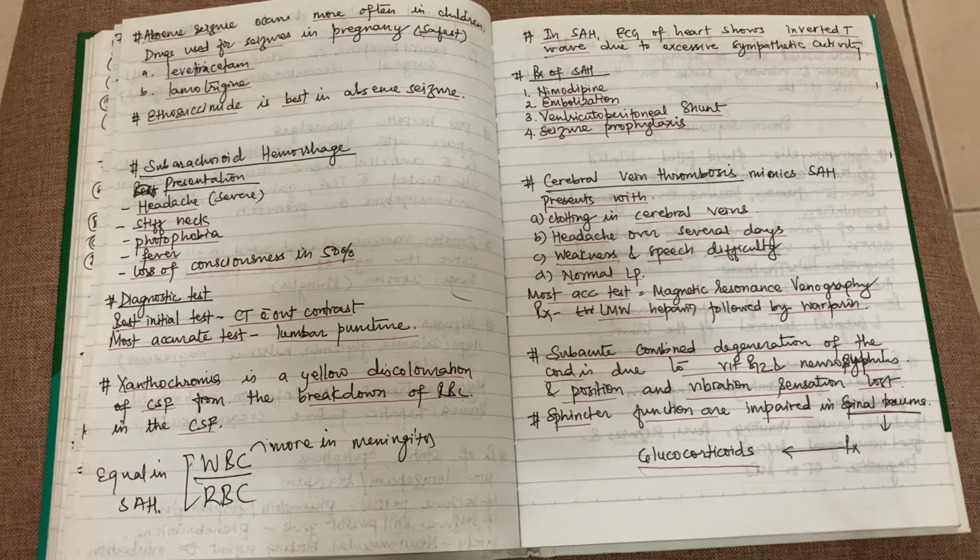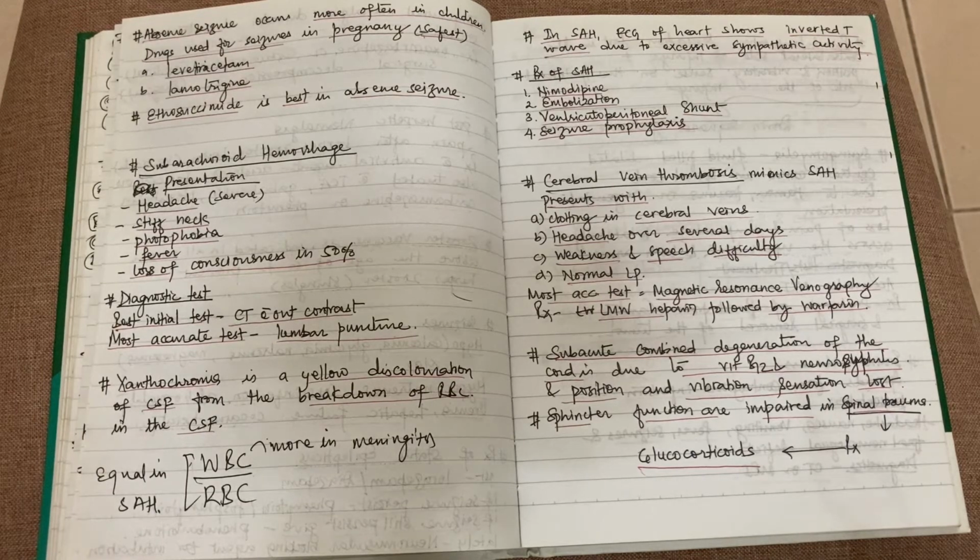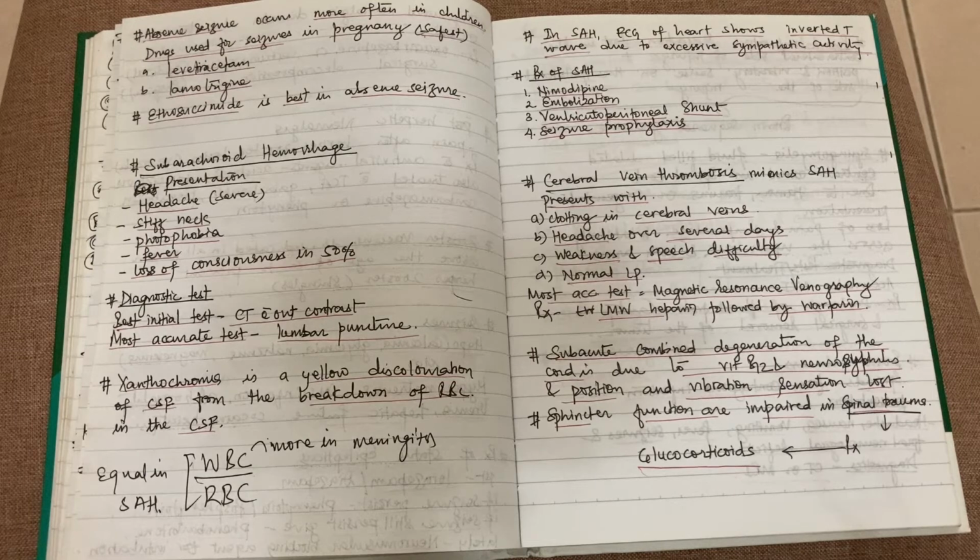Absence seizure occurs more often in children. Drugs safest for seizure in pregnancy: levetiracetam, lamotrigine. Ethosuximide is the best in absence seizure.